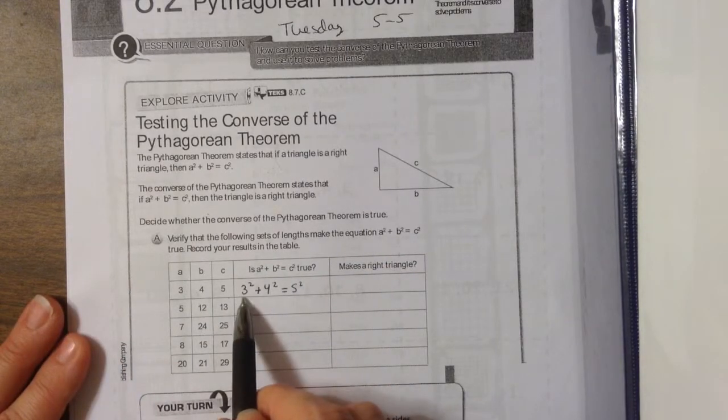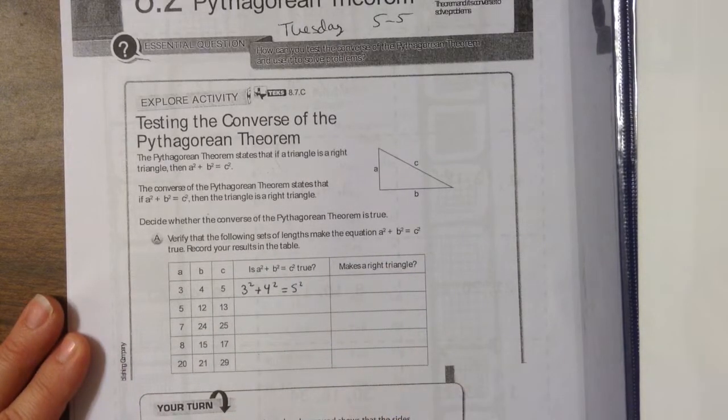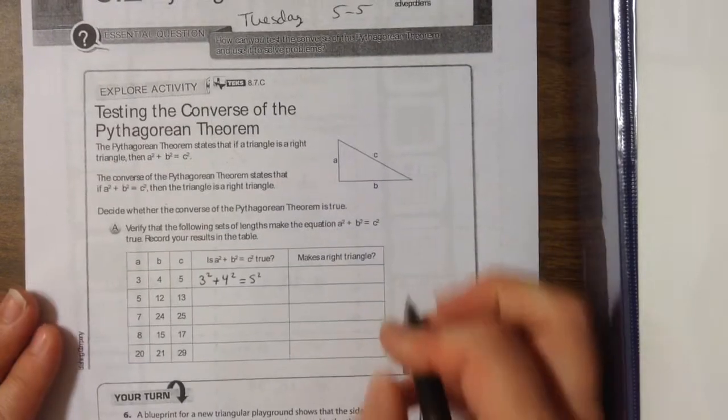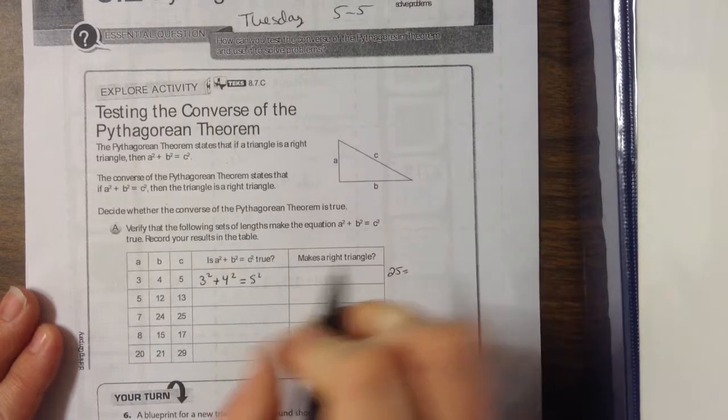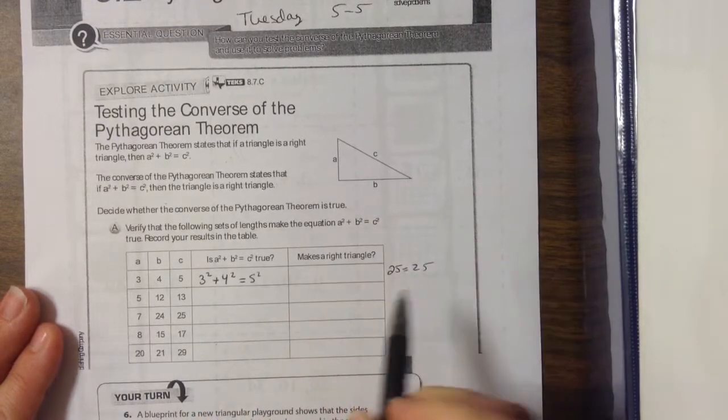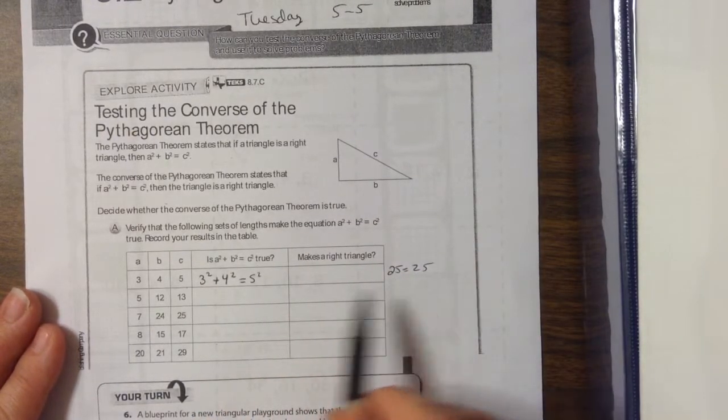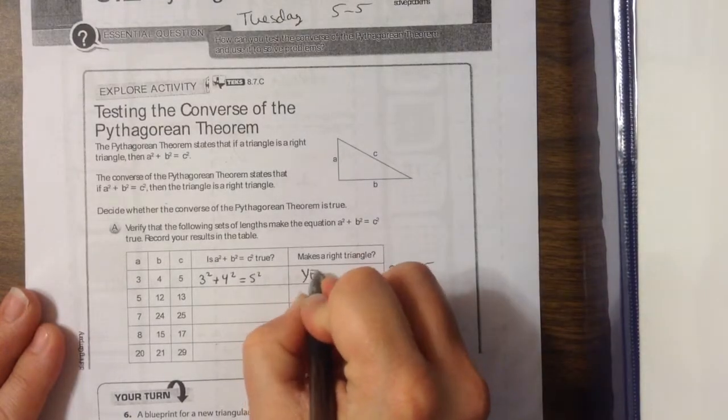Well, 3 squared is 9, plus 4 squared is 16. So 9 plus 16 is 25. 5 squared is 25. So since 25 equals 25, this makes a right triangle.